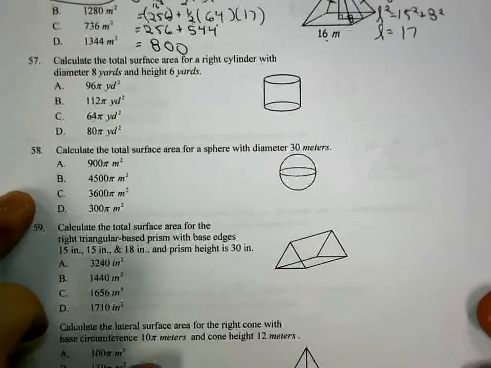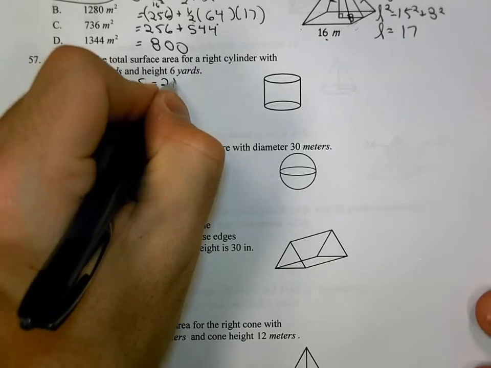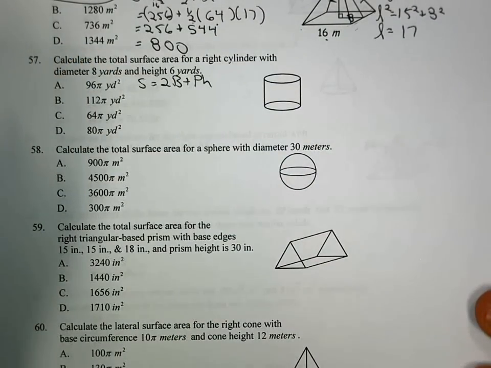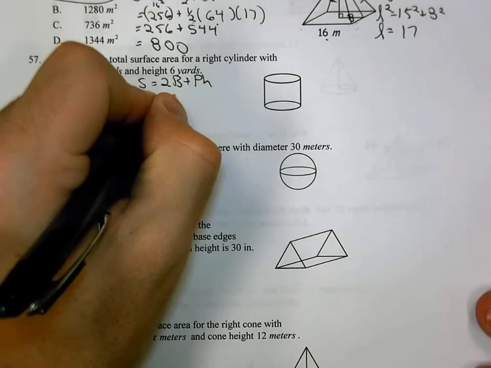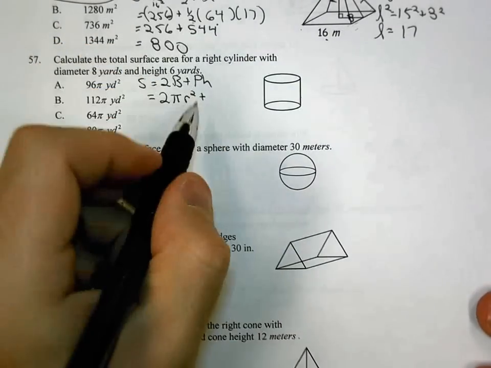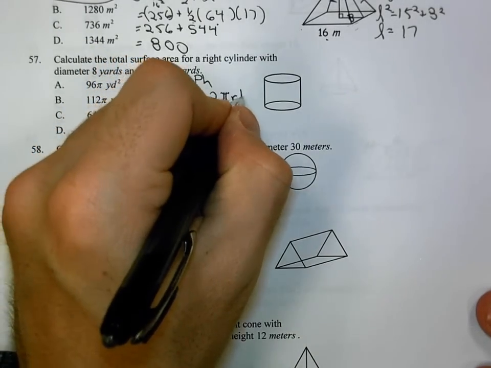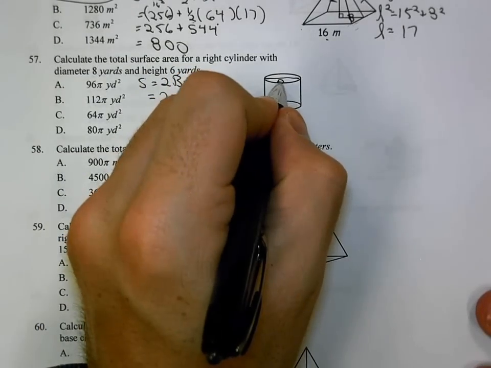57, surface area of a cylinder. Surface area of a cylinder is based off the formula for a prism, but it's the circular version. So instead of base area, we could say 2 pi r squared. Instead of perimeter, we think of circumference, which is 2 pi r times h. So diameter, they tell us, is 8. Height is 6.